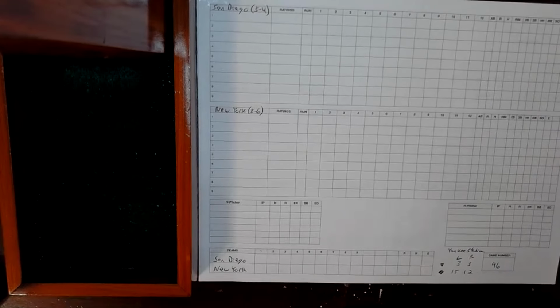First and second, 1 out for catcher Austin Wells. Wells hitting .154 on the replay, 4 out of 26. No homers, 2 driven in.